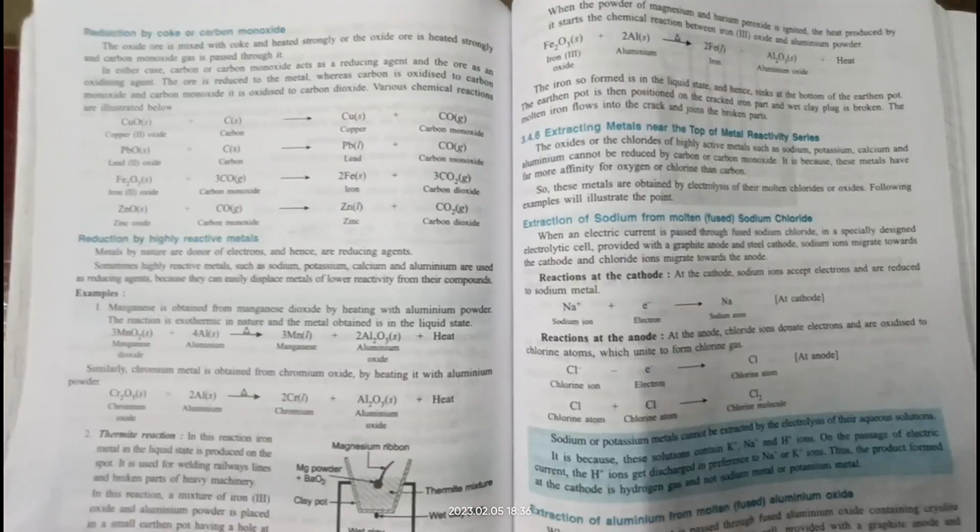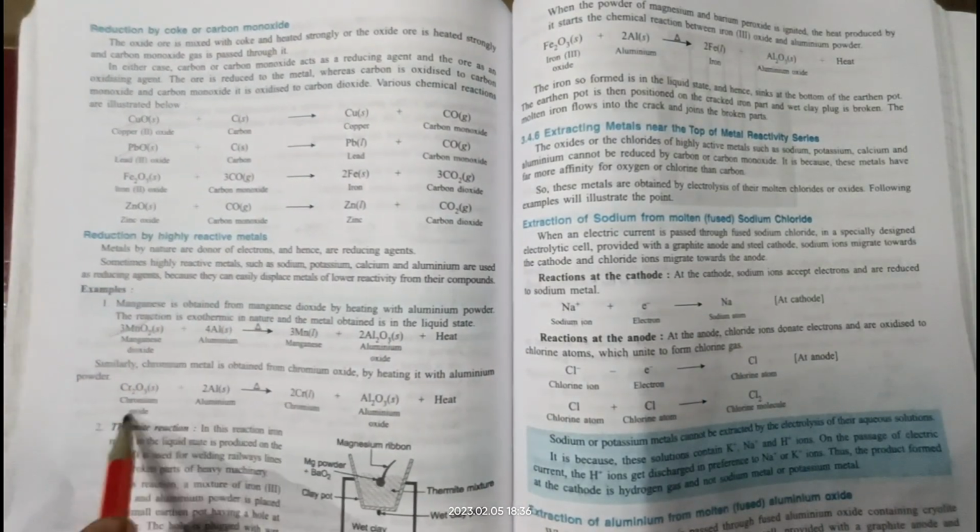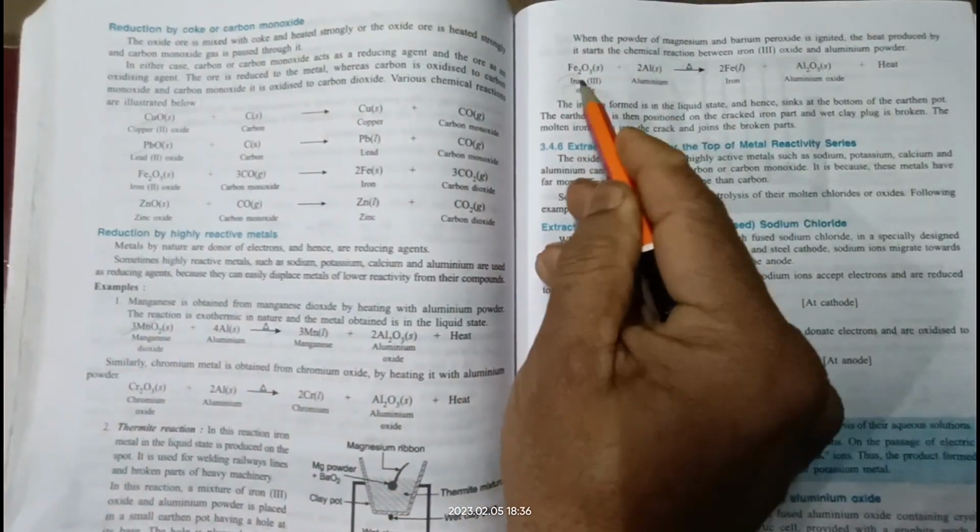Here, definition of reduction, this is also important. Page number 288, reduction by coke or carbon monoxide, remember 1 or 2 reactions. Reduction of highly active metals by aluminium, here remember 1. This thermite reaction is very important, the reaction is given here.